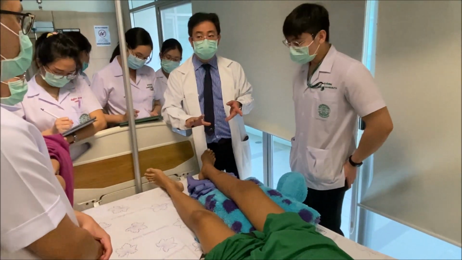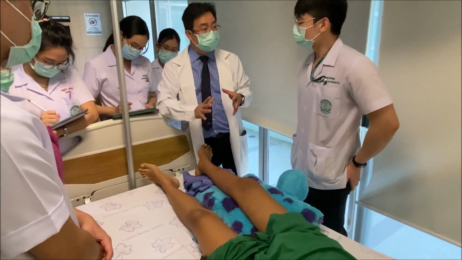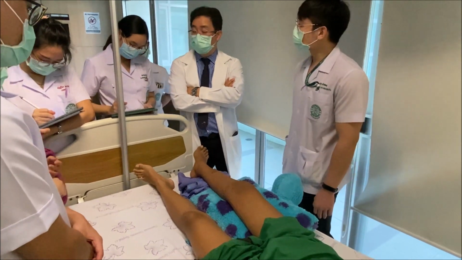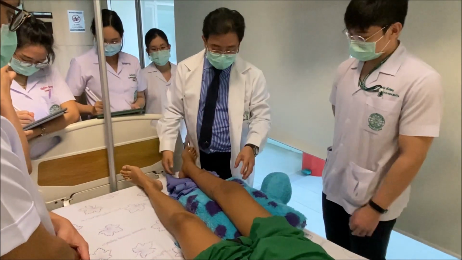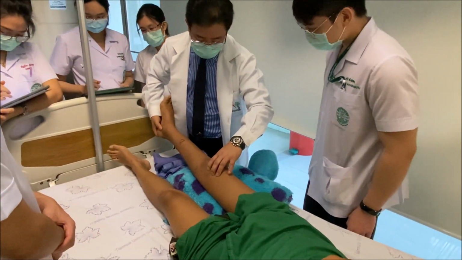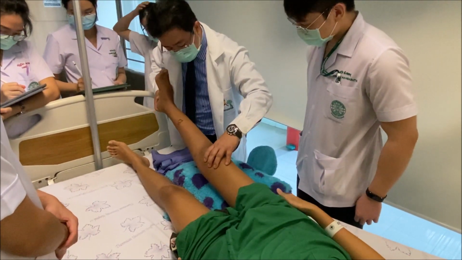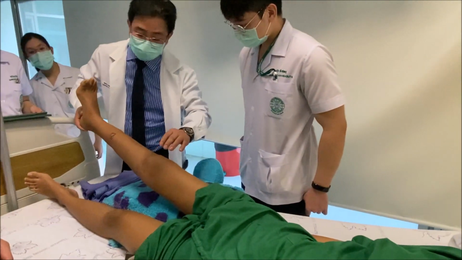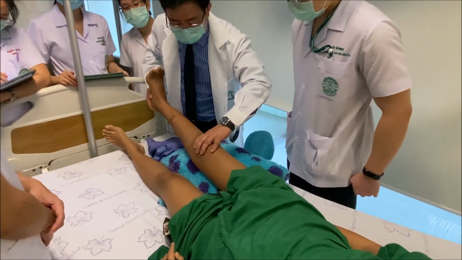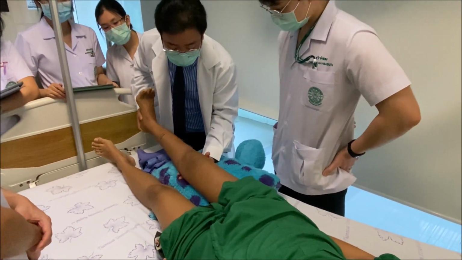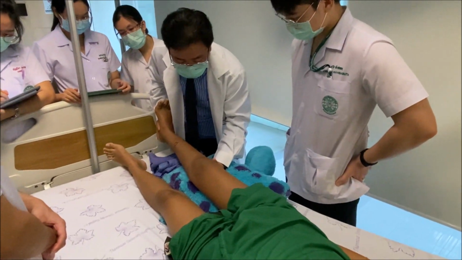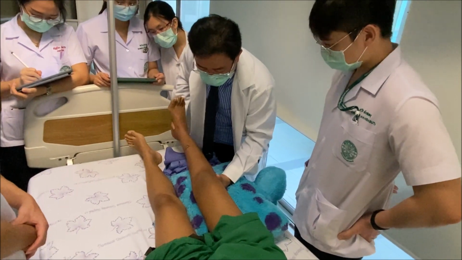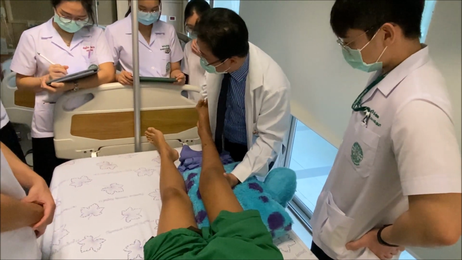But this patient we cannot, because she has limited motion and still has pain. So what we can do is check the alignment at 0 degrees right now. Make sure that the patient can go slightly flexion, because she is immobilized in the slab. And also you check the stability at 0 degrees, and you can see that the valgus is positive.